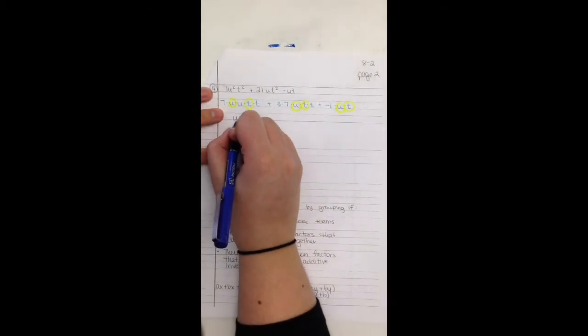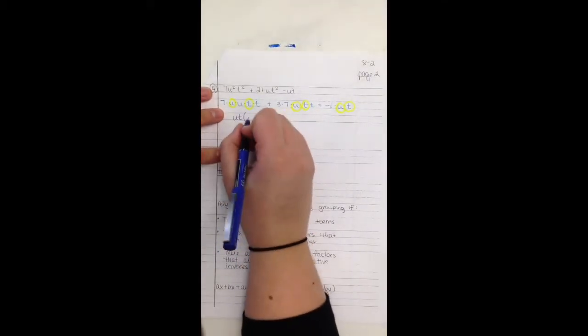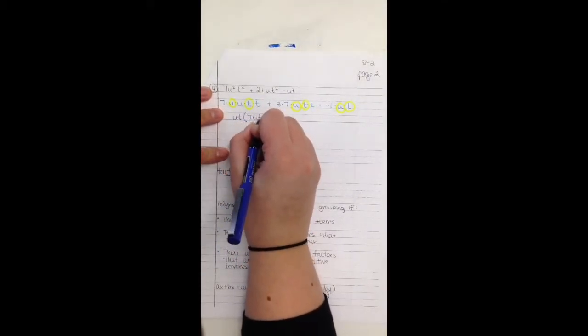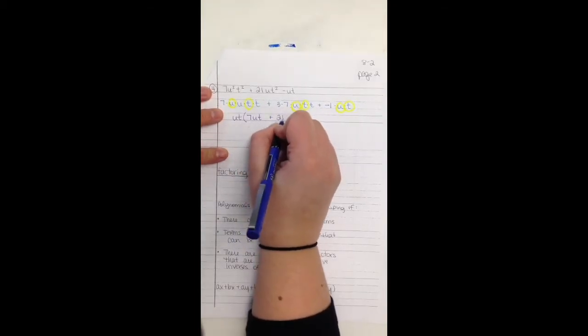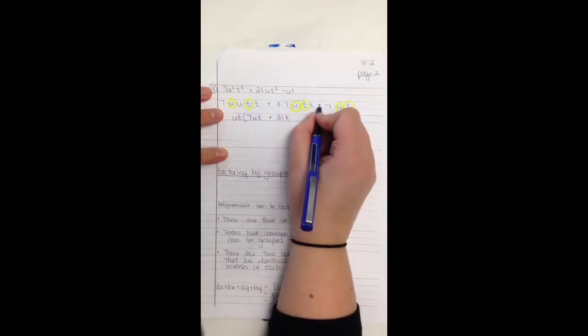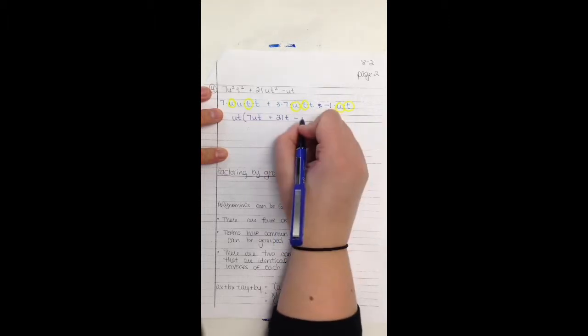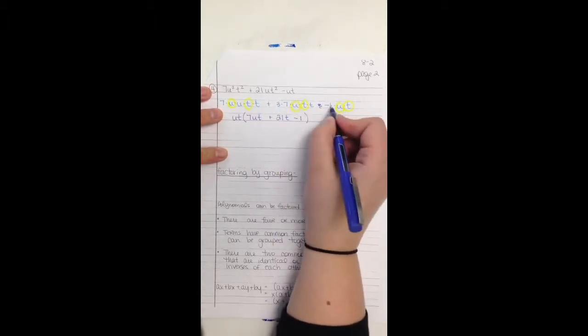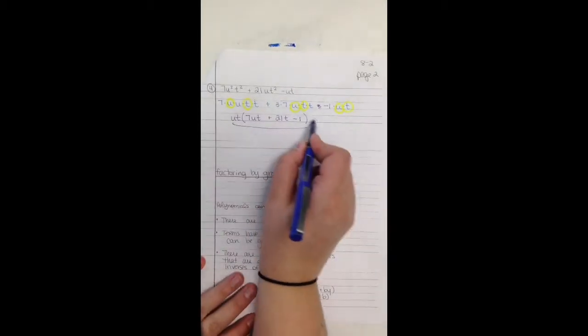So I factor out what they do have in common. I have UT, and then I write what's left. 7U plus 21, and I'm just going to leave this as minus 1. There was nothing left here, so I have to include that 1. Okay, and that's my final answer.